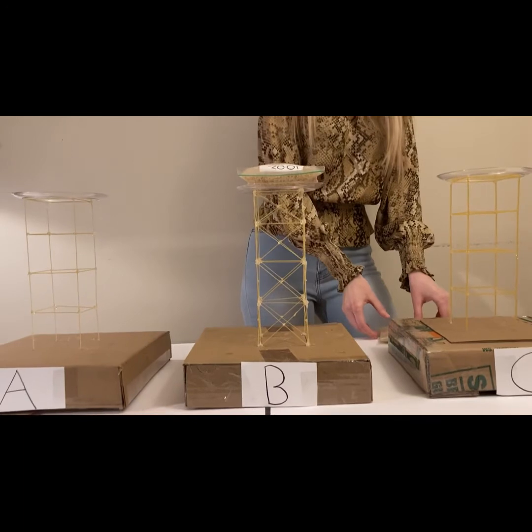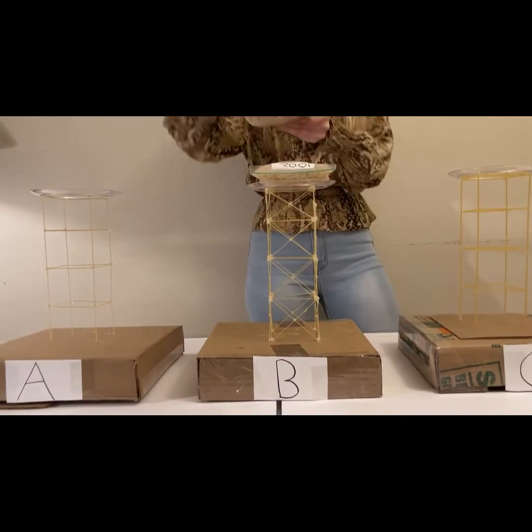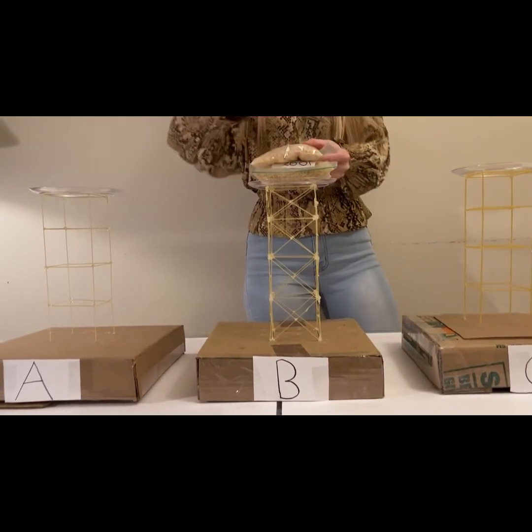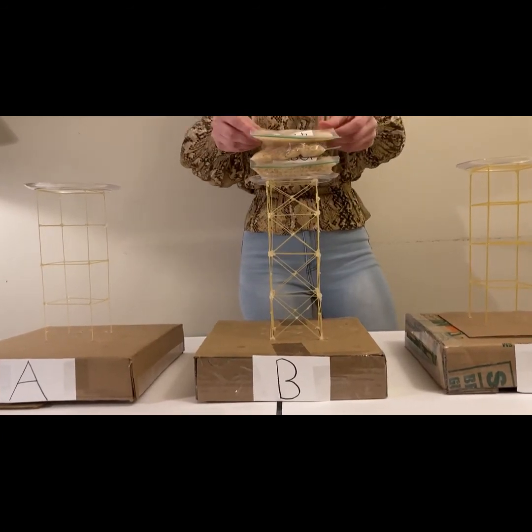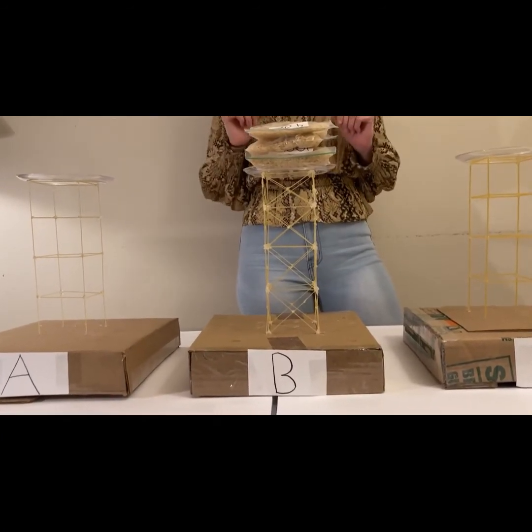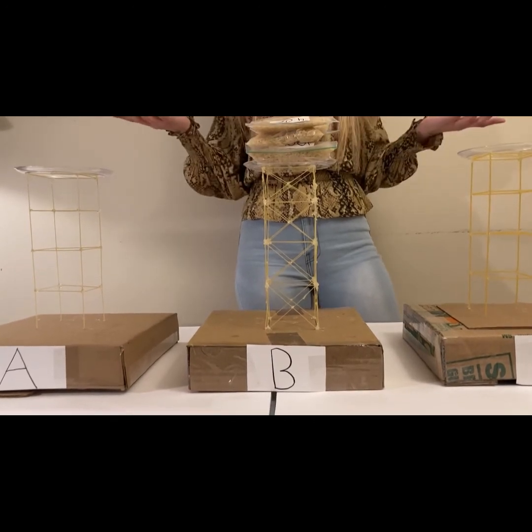It's standing very well. Let's try to add another 6 ounces. It's still standing very well. Now let's add another 4 ounces, which adds to a total of 20 ounces, and it's still standing strong. The cross bracing was the key to structure B's success in both experiments. Cross bracing is used in real-life buildings to resist the damaging effects of external forces.